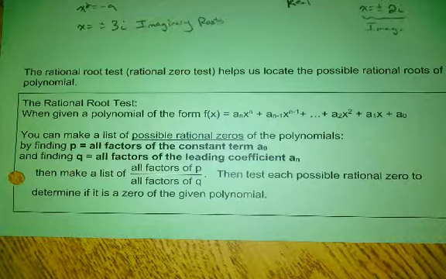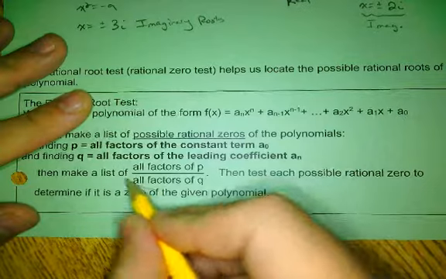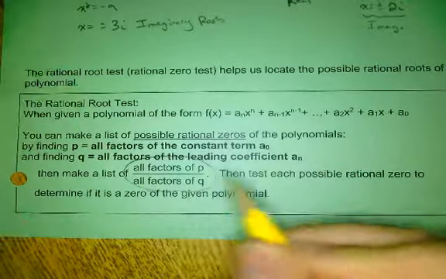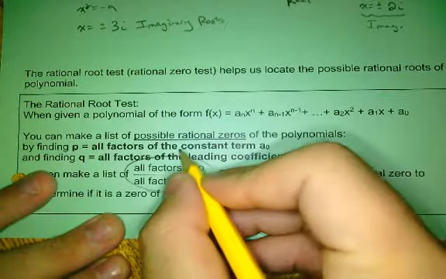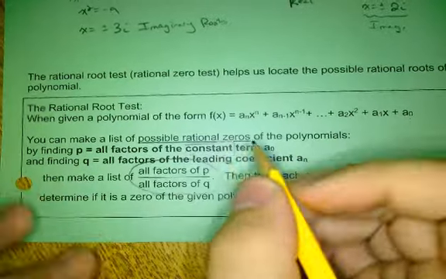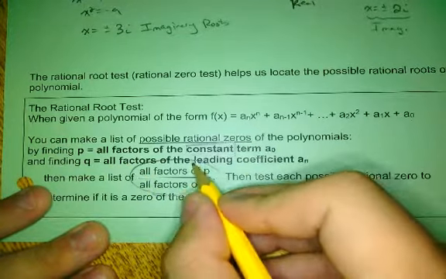You can use guess and check. You can also use a guided guess and check, because you can always just guess and check random numbers. But it's probably best to use numbers that might work. So here's what the theorem is. You're going to make a list of all factors of P and Q. What is P, you must ask? Well, it's the factors of the constant term. So P refers to the constant, and Q is the leading coefficient.